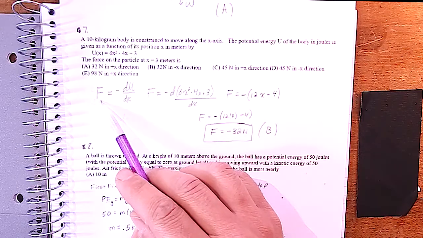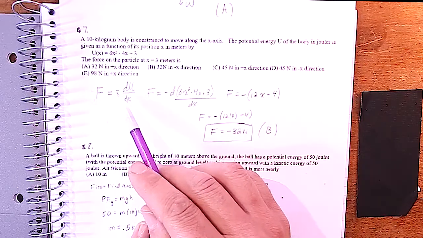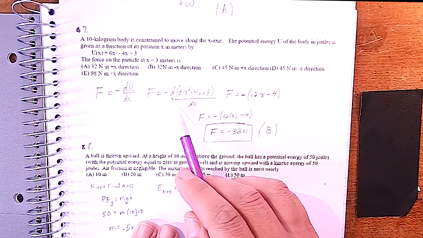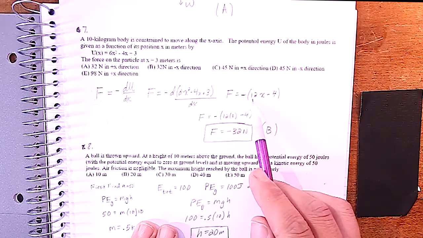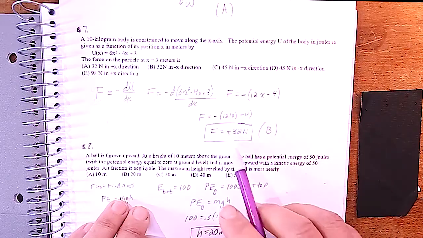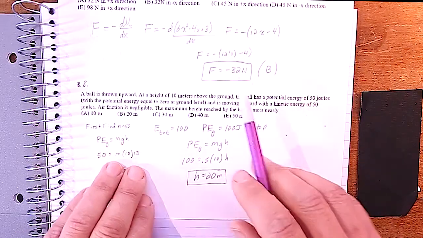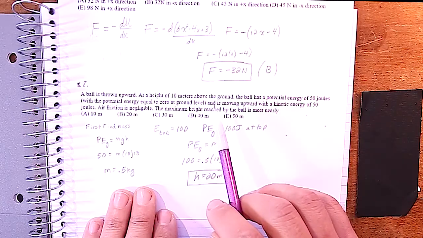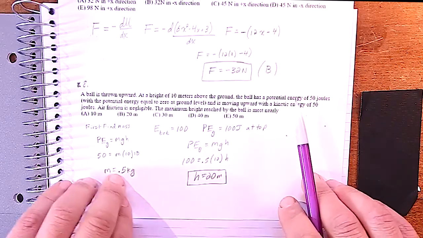Well, we know that the force is equal to negative the derivative of the potential energy. So we just take the first derivative, and we get minus 12x minus 4. Sub in the numbers, and we get a force of negative 32 newtons, which means it's in the opposite direction. So the choice is B.